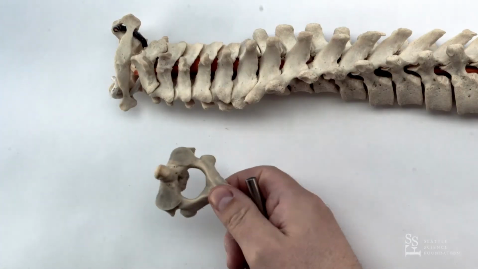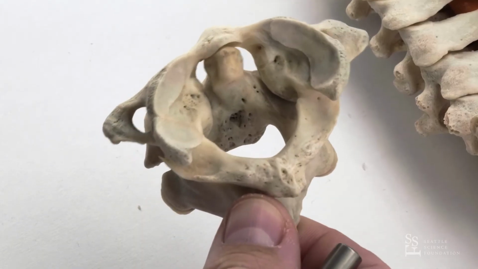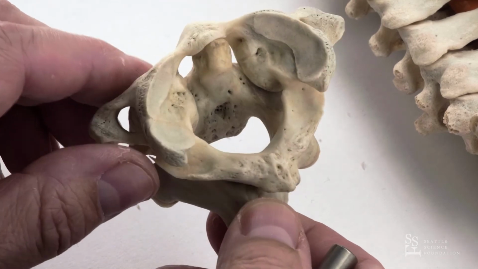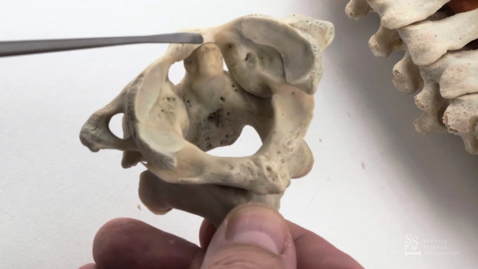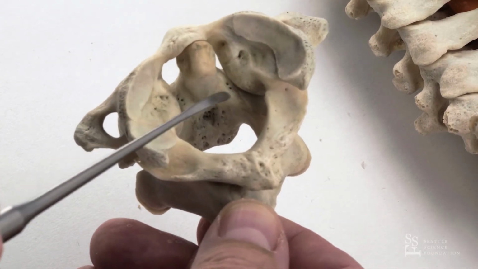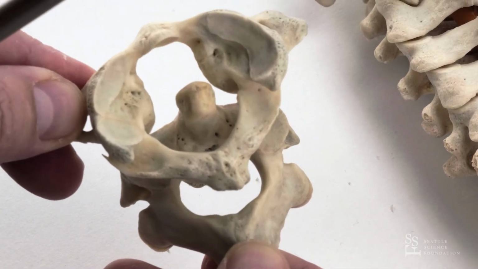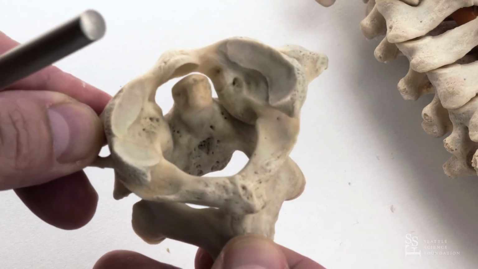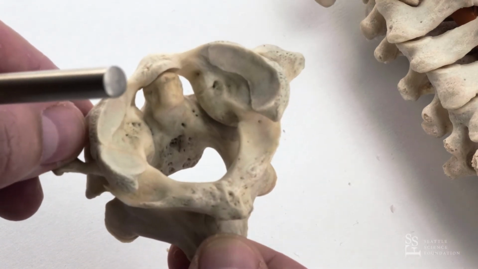If we articulate C1 and C2, we see this type of organization, so that the dens is snugly articulating with the dental facet to form this median atlantoaxial joint. The transverse ligament would run just behind the dens here to ensure that the dens doesn't move posteriorly with various movements of C1, C2 and compress the contents of the vertebral canal, for example, the spinal cord.